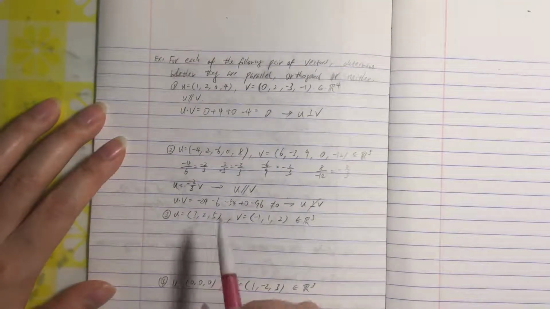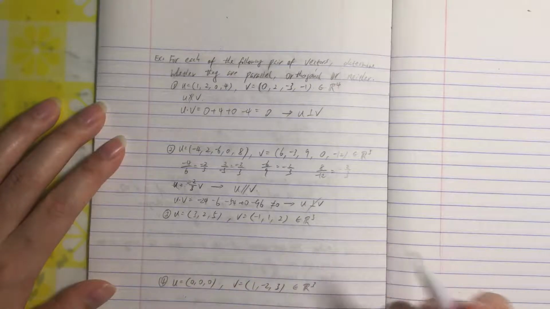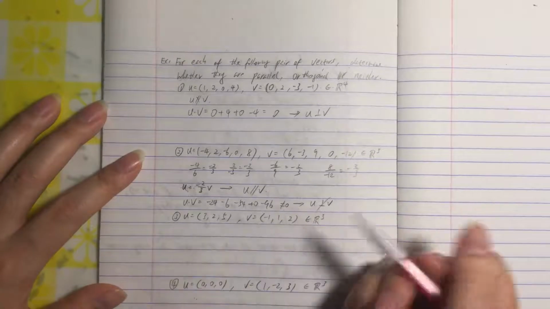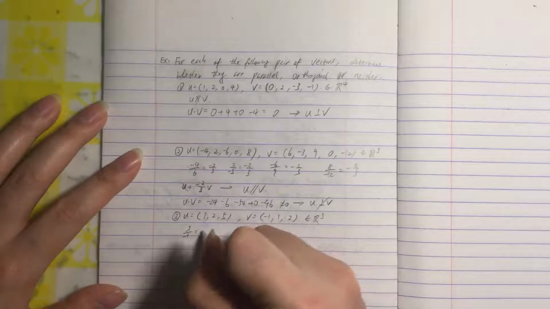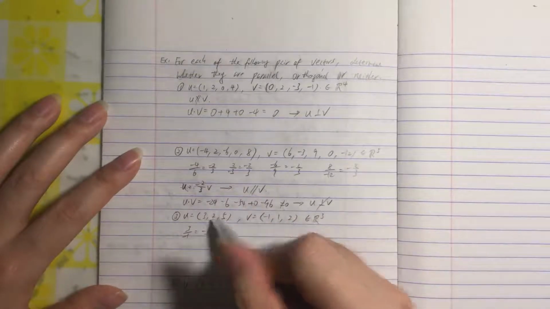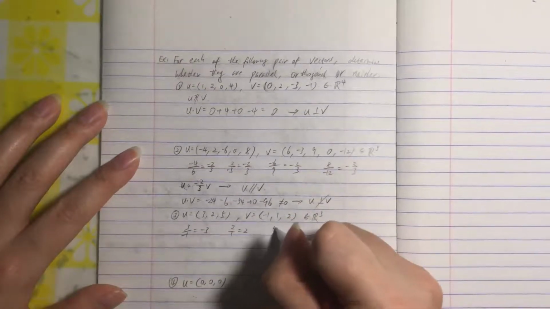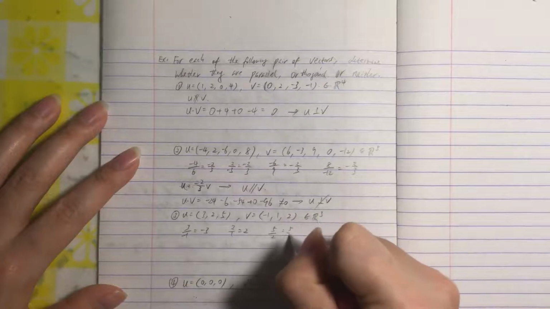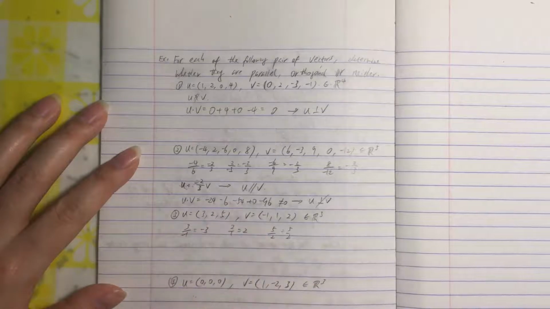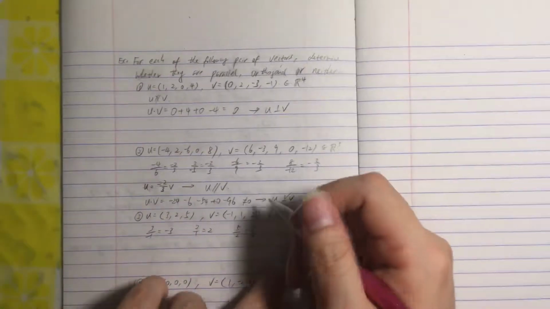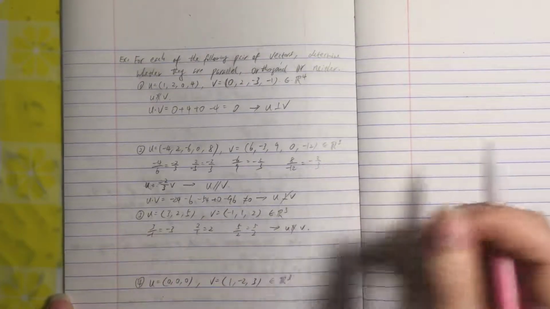Next example. u and v are vectors in R3. Are they parallel, orthogonal, or neither? Let's check the ratio between the vectors first. First component, 3 divided by -1, the ratio is -3. Second component, 2 divided by 1, ratio is 2. The third component, 5 divided by 2, ratio is 5/2. Since the ratio between each component is not the same, u and v are not scalar multiples of each other. So u and v are not parallel to each other.